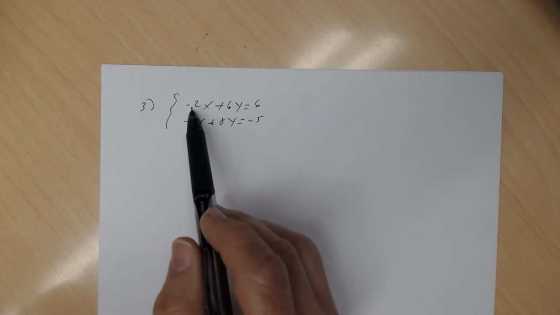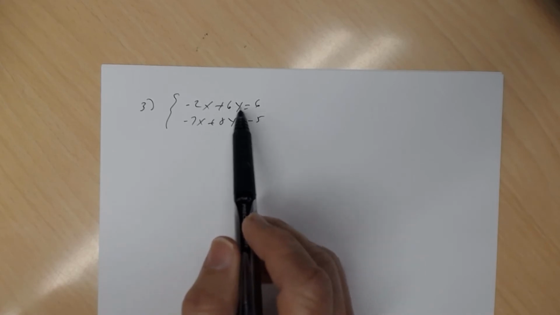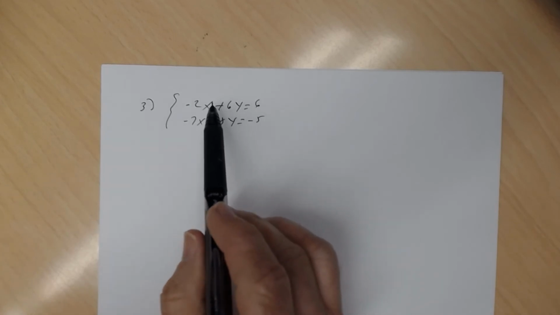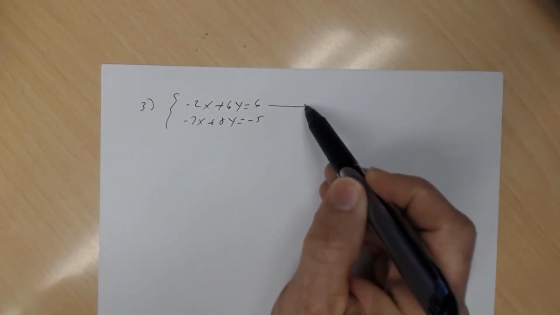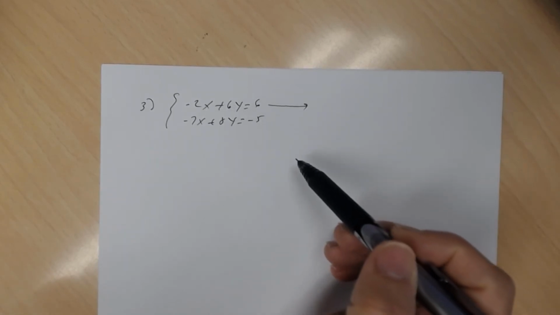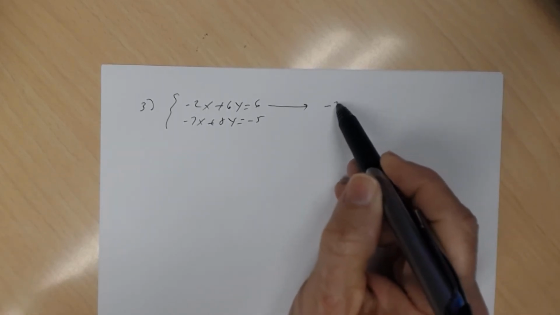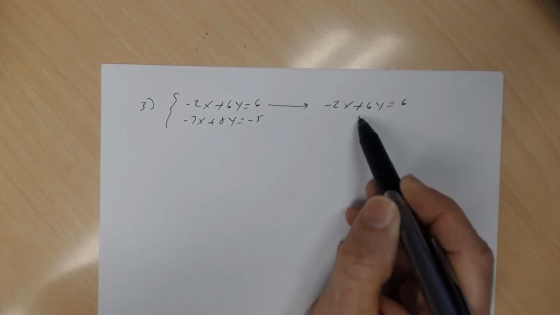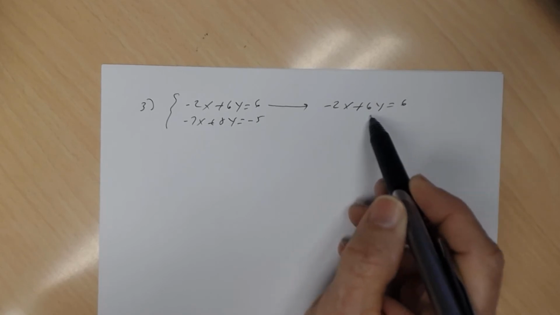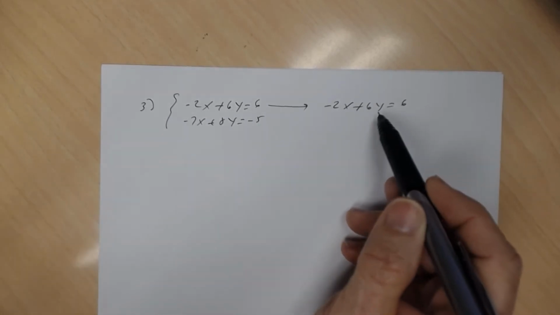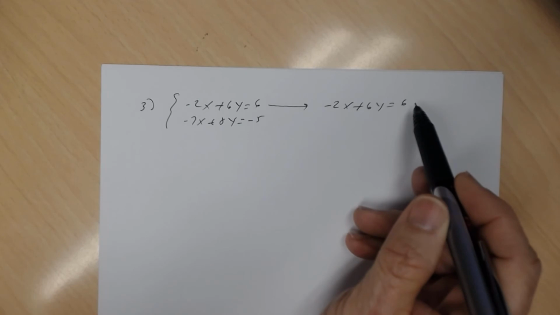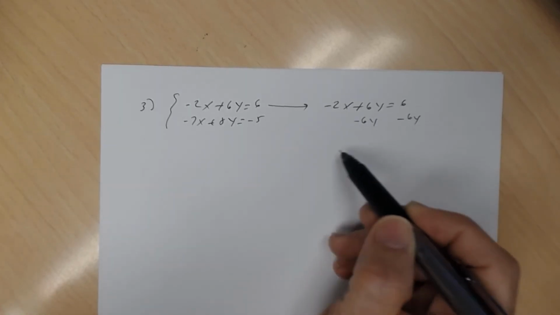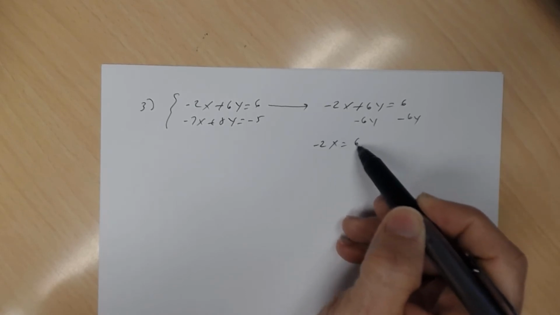But if I look at x right here, you see these two numbers, 6 and 6, are both divisible by negative 2. So the best thing to do here is to pick the first equation and solve for the variable x. I'm going to rewrite this over. To get x by itself, there are several ways you can do this. I'm just going to bring the 6y over. Remember, you're really subtracting 6y. So I get negative 2x equals 6 minus 6y.